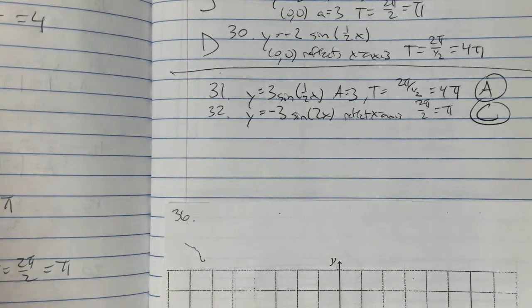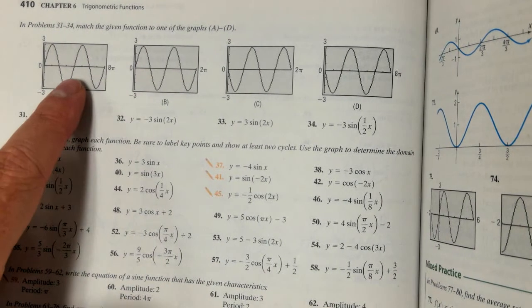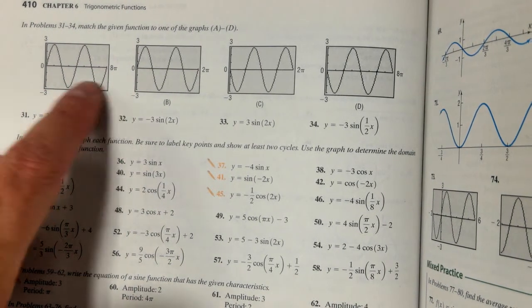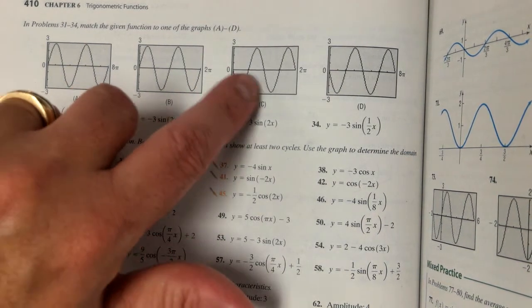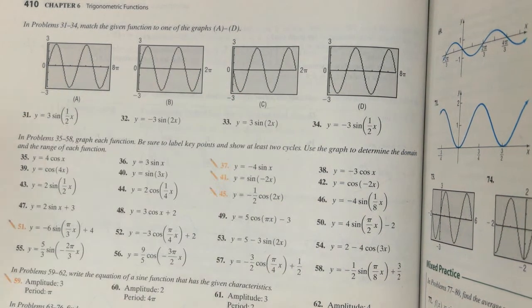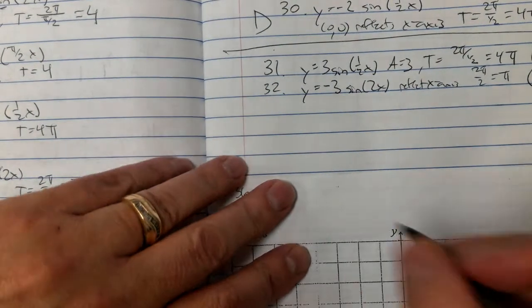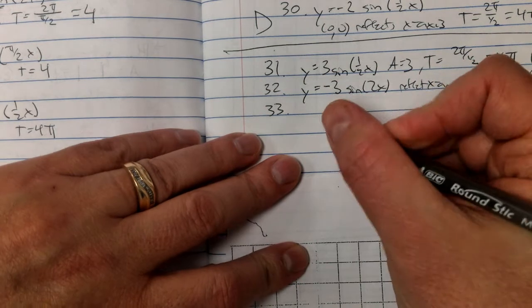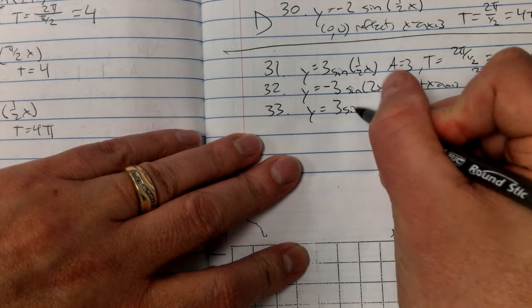So A and C. The first one, again, positive, had period 4 pi because there are 2 periods worth shown. And on this one, it's period pi because, again, 2 periods are shown. And so that means 33, which is positive 3 sine 2x.